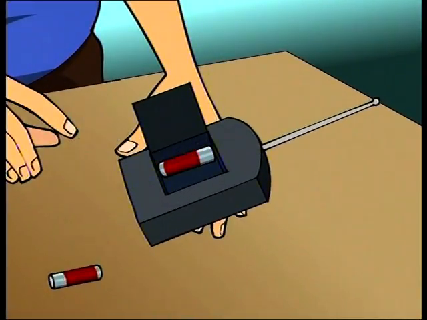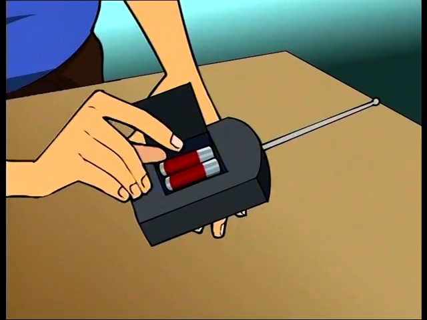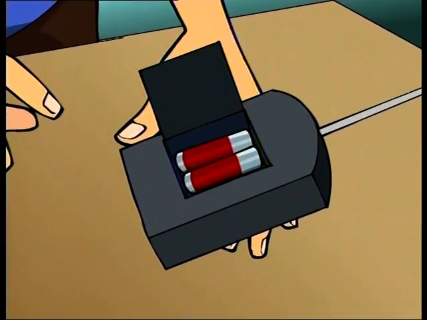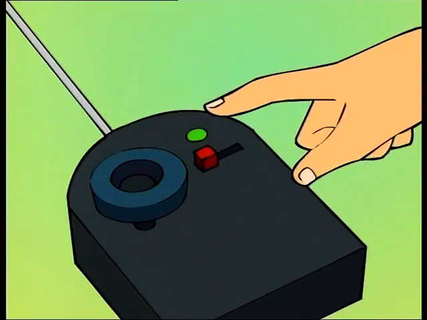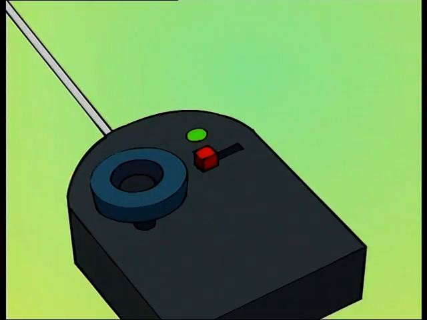This remote control also needs batteries to work. The batteries need to be put in properly. Otherwise, the remote will not be able to work.